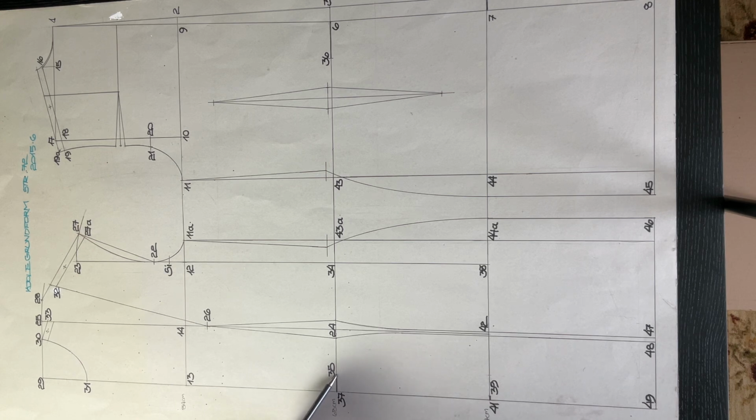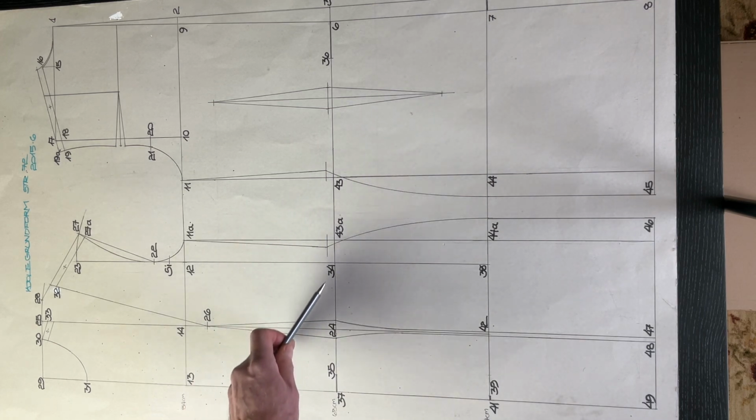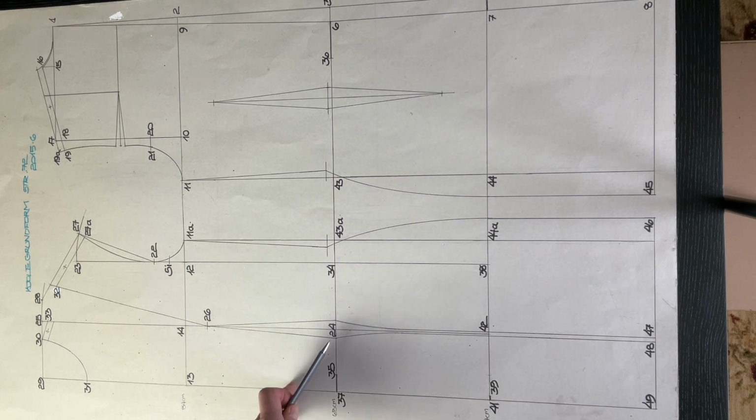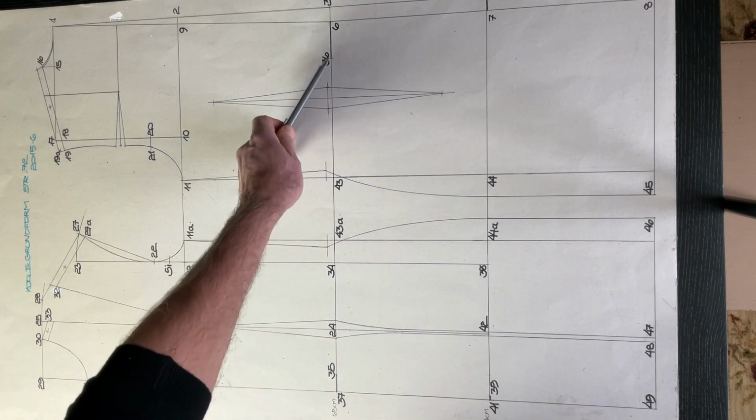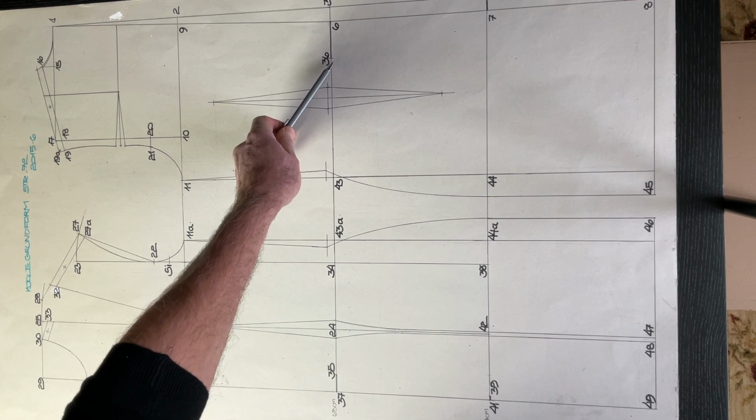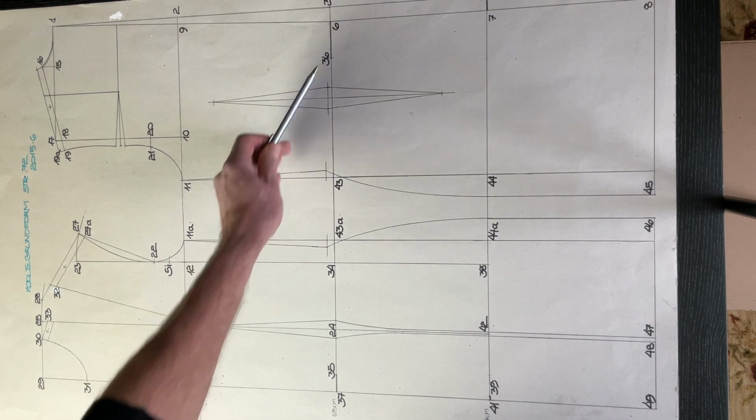From 35 to the right, measure half of the waist circumference plus 2 to 3 centimeters in extra width and mark it 36 on the back piece.